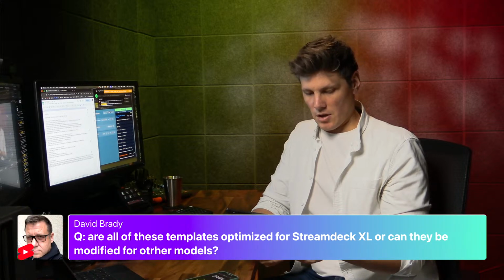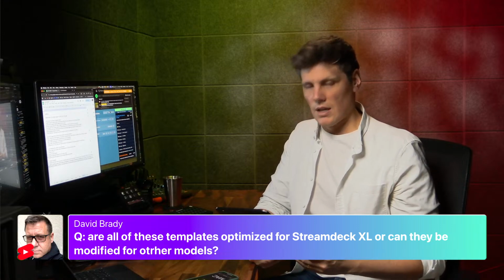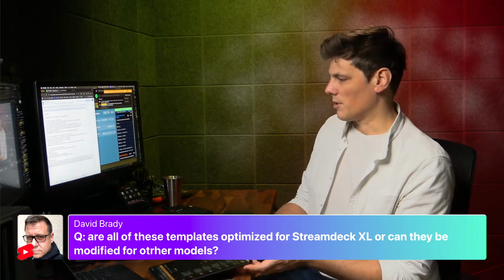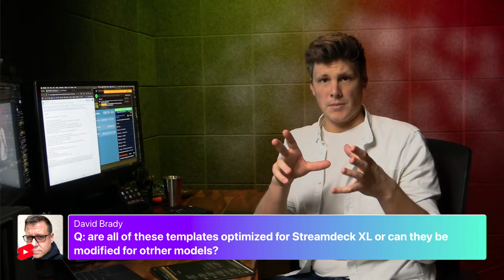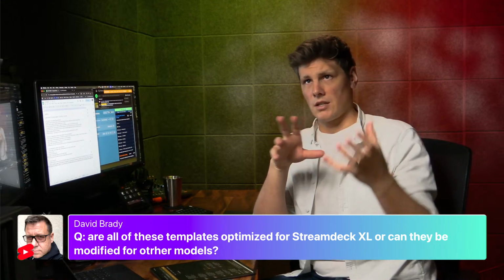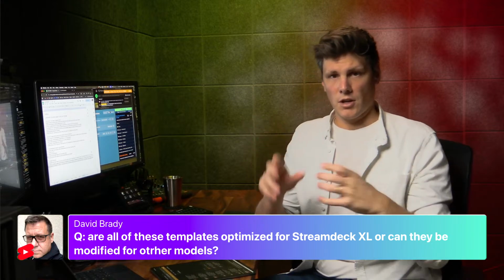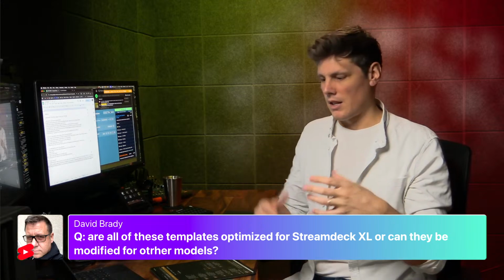Are all these templates optimized for Streamdeck XL, or can they be modified for other models? Great question. Thank you for that. It's been a challenge because, actually with this update, I have discontinued the 15 button Streamdeck profile that I've got because it's too many variations for me to support.